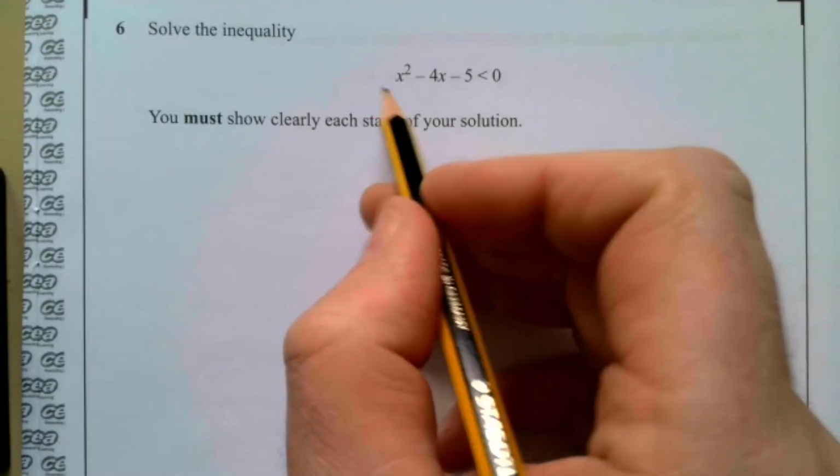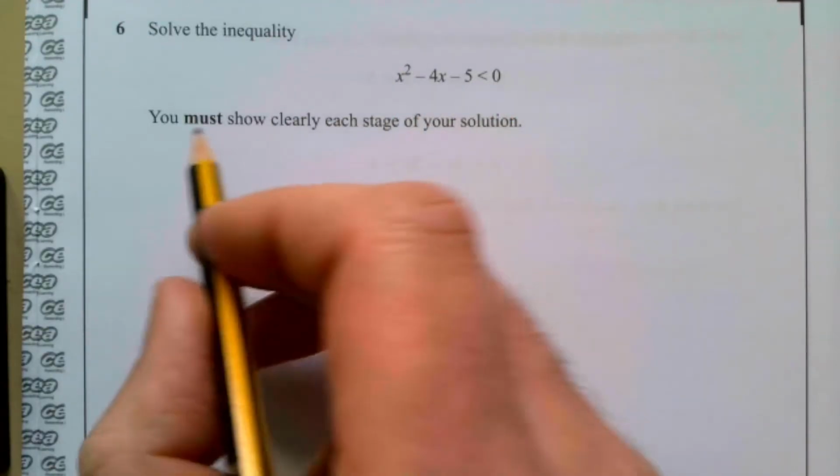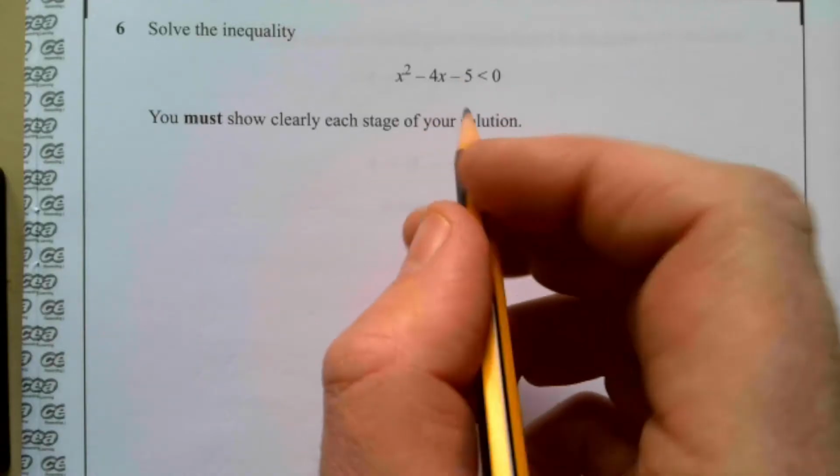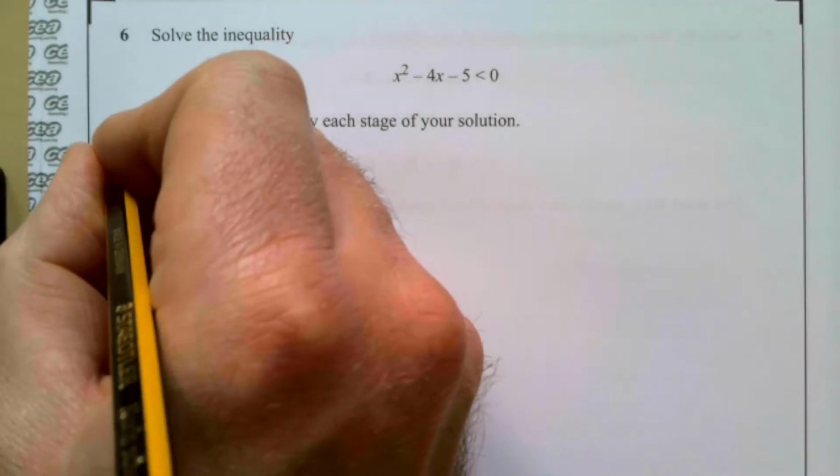Question 6, solve the inequality x squared minus 4x minus 5 less than 0. You must show clearly each stage of your working. We can do this a couple of different methods. I might do it twice actually, so we'll go for method 1 here.